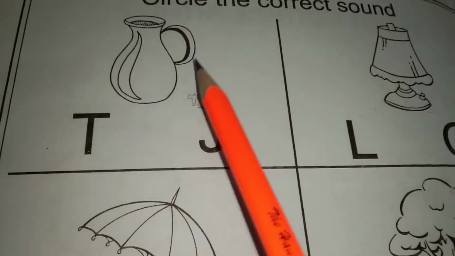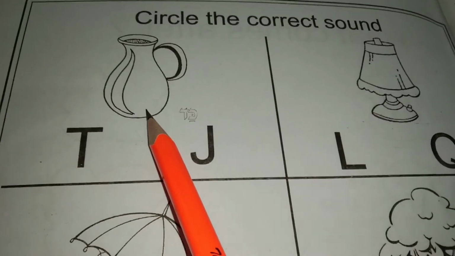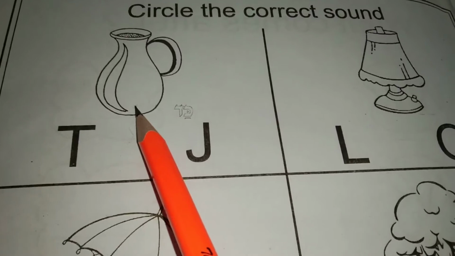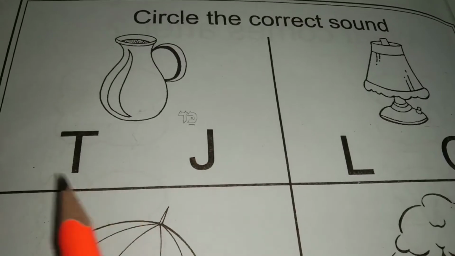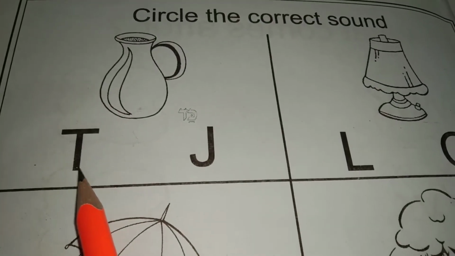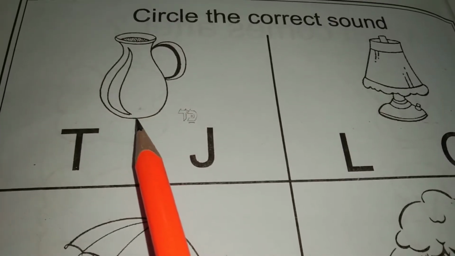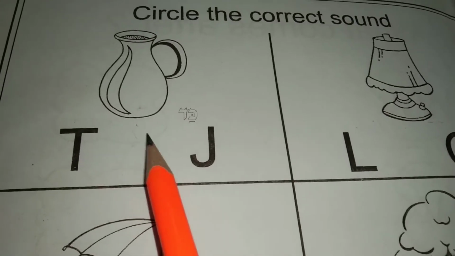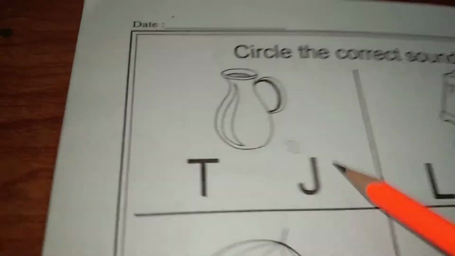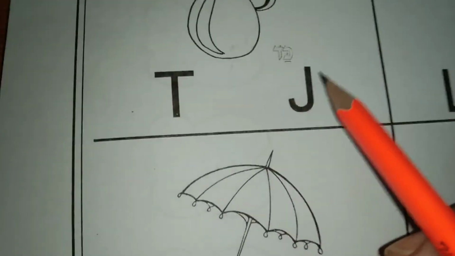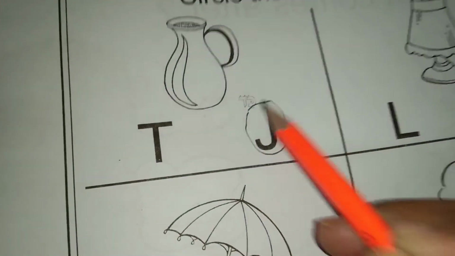Okay, look at the picture. What is this? This is a jug. What is the first letter of jug? Which letter is correct? Which letter is this? T. And which letter is this? J. Jug. J, j, jug. We will circle the letter J, and J gives the sound of j. We will circle the letter J like this.